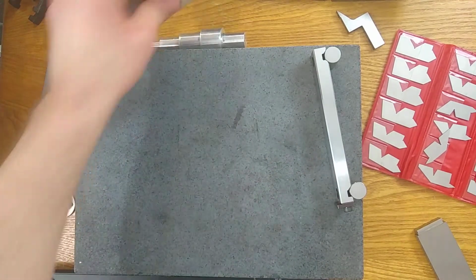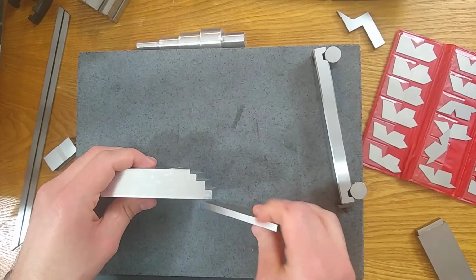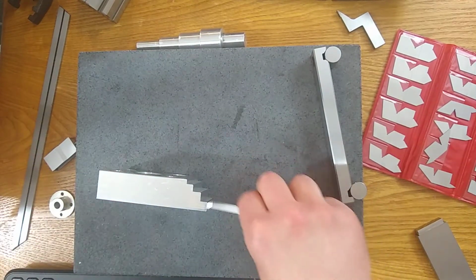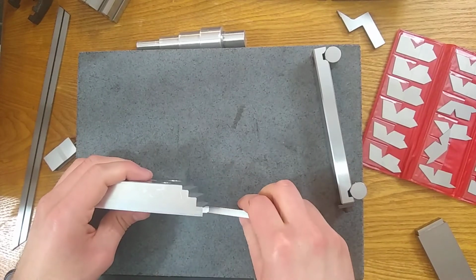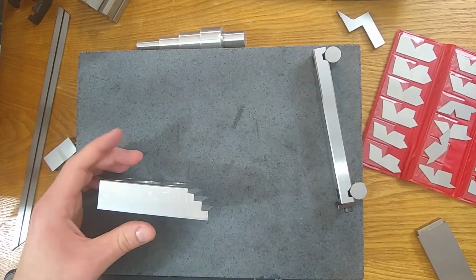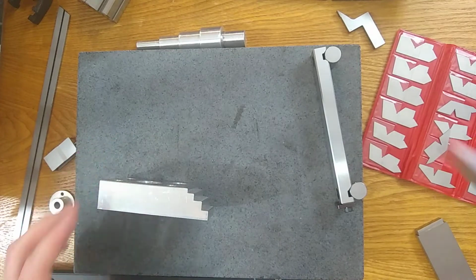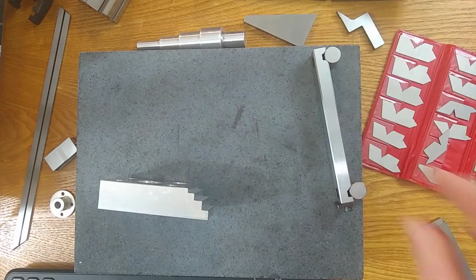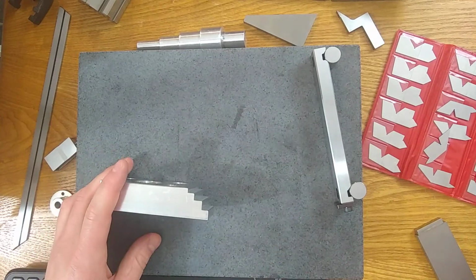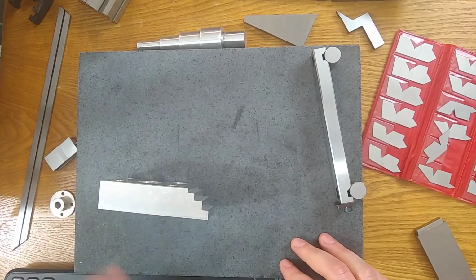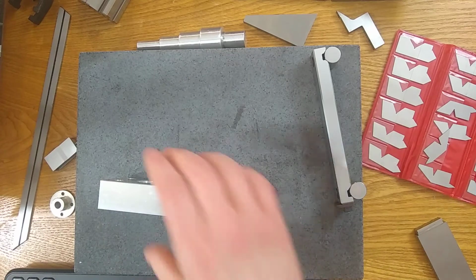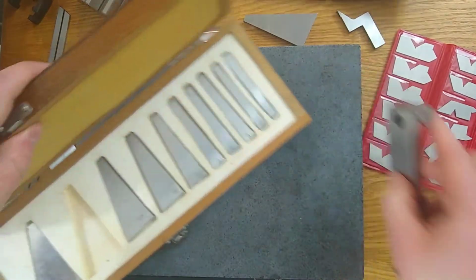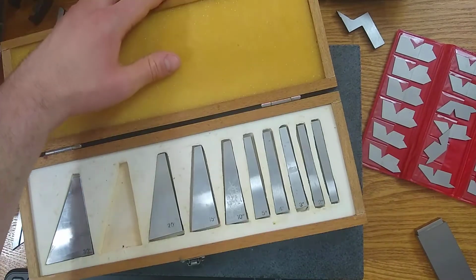You certainly could use these as a visual indicator between the surface plate and the angle. That can be a use for them, but they don't come in a lot of angles. They're not nearly as many angles as what you get with a Joe block set. So in some ways you're limited. I have a set here. So these are just a visual tool.